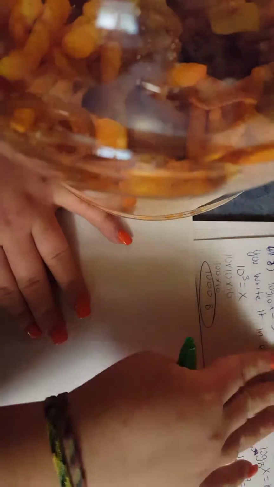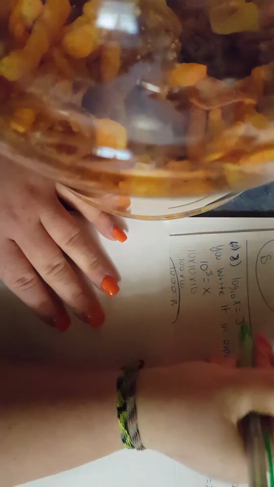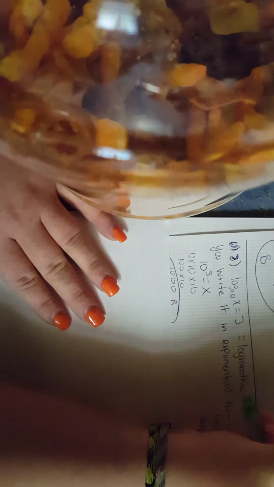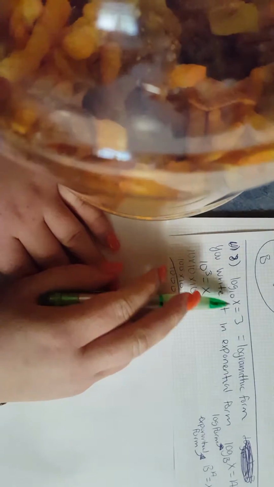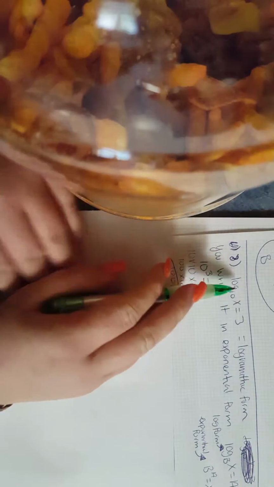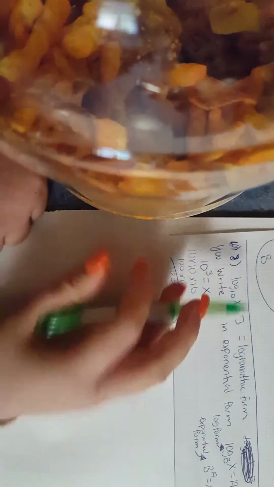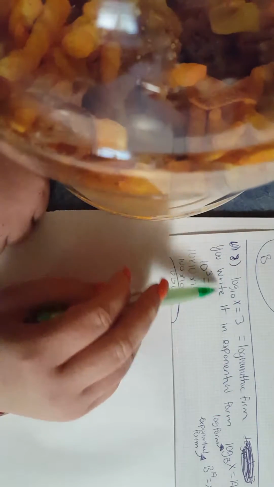Alright, so right here, we're given this form, and this form right here is called logarithmic form. And it's just anything like here, like log base 10 of x equals 3. So it could be log base 7 of 5 equals 10. It could be anything, but this is what we're given. It's just the form that it's in. So you need to write it in exponential form. These two forms right here go hand in hand.